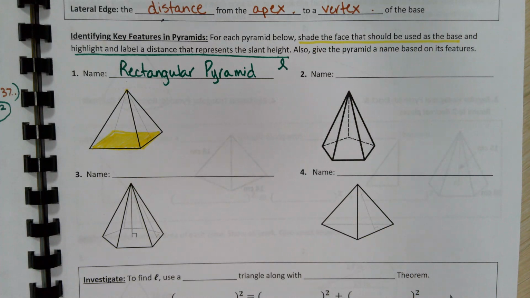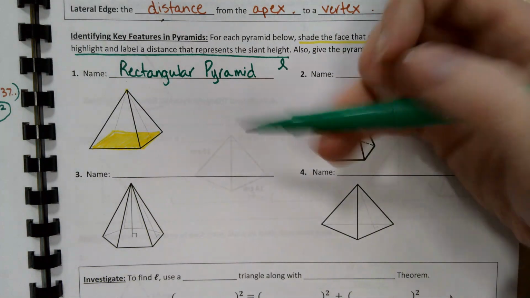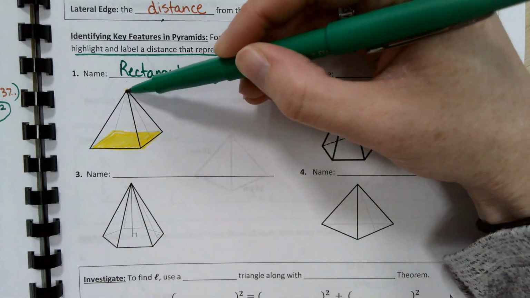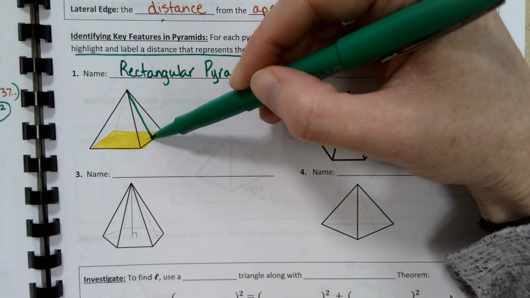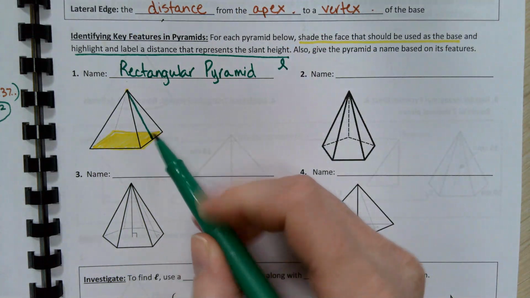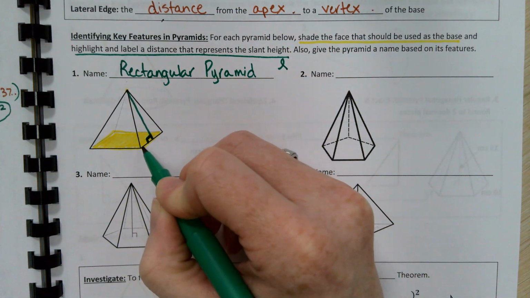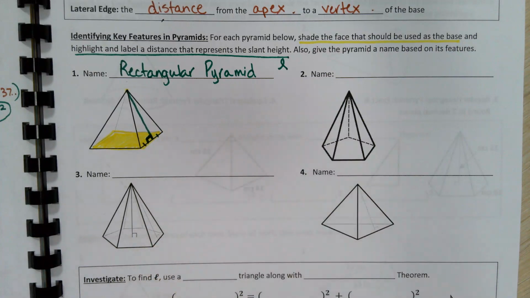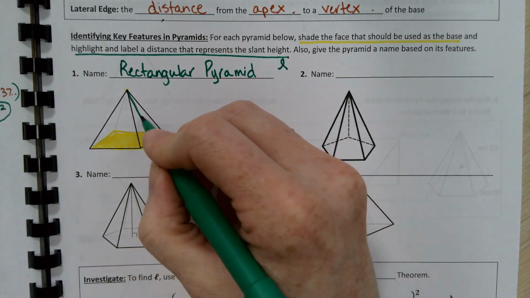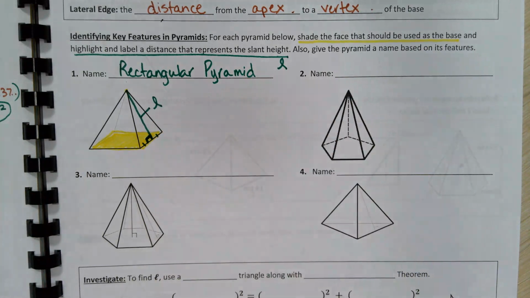And the slant height is actually already shown in this rectangular pyramid on one of the faces. It starts at the apex and it travels to the base edge. This down here is the base edge. But a little bit more specifically than that, it makes a right angle and it also divides that base edge in half. So that right there is our slant height.